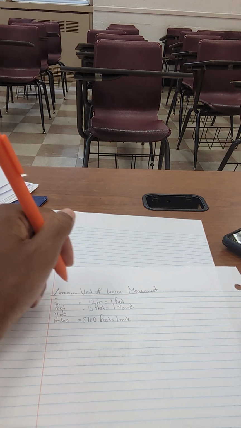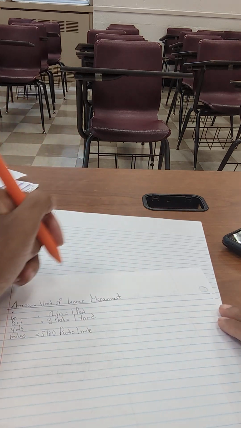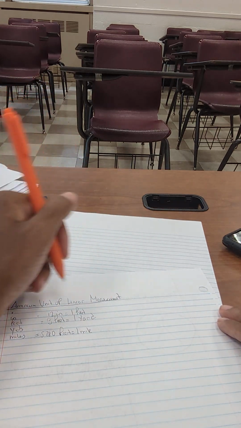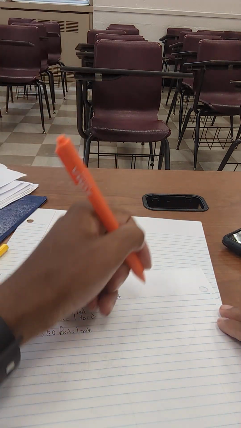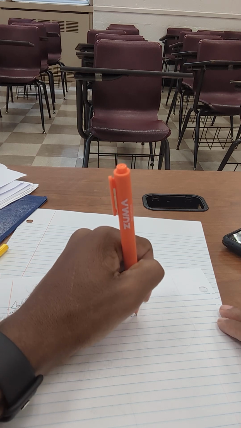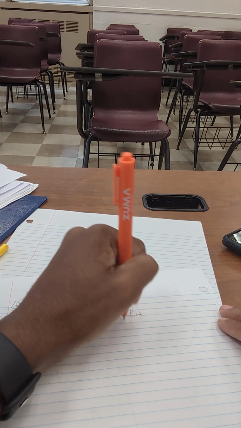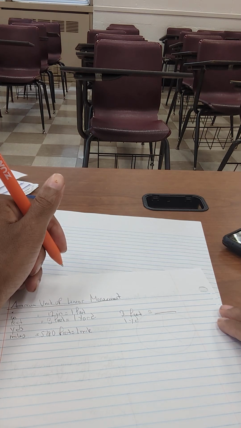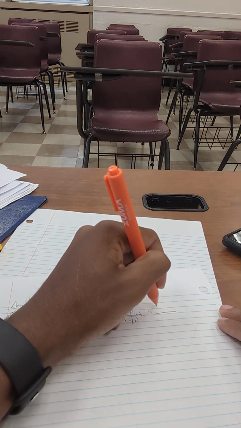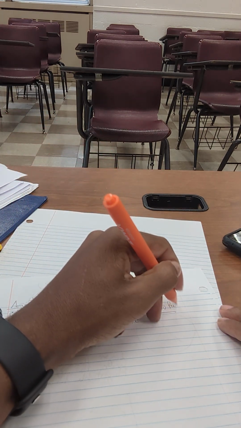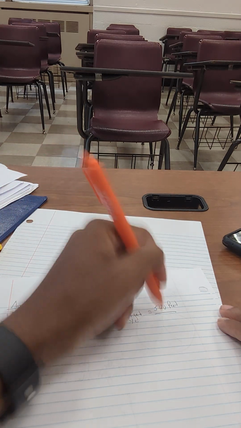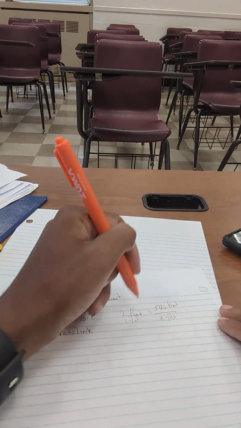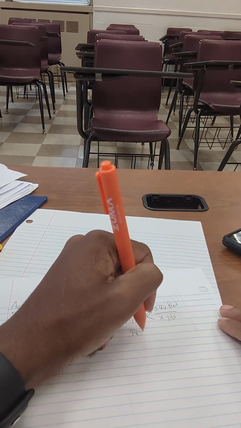And since we know this from proportion, if 5,280 feet is 1 mile and 3 feet is equal to 1 yard, then we can ask how many yards are in 5,280 feet. So we divide by 3.